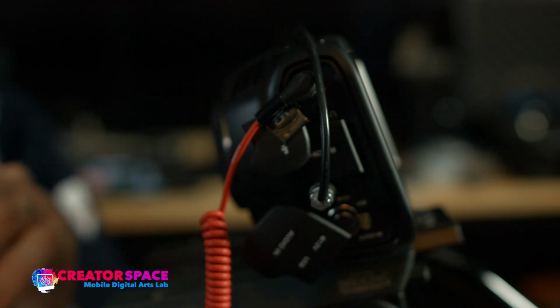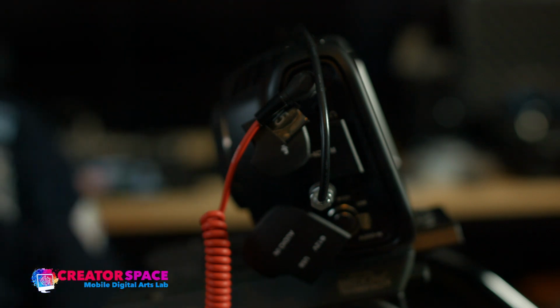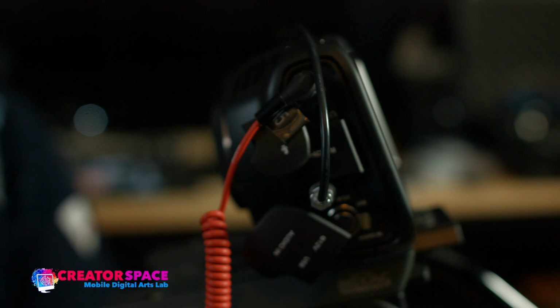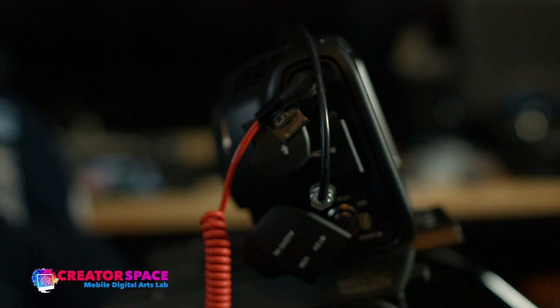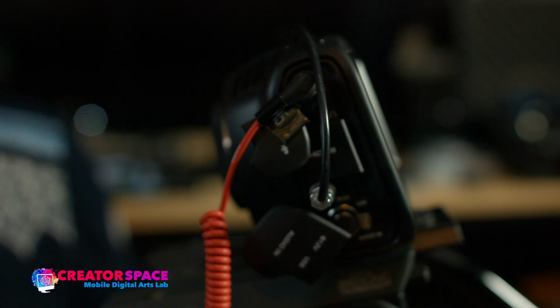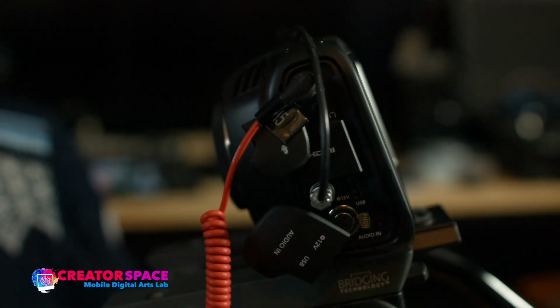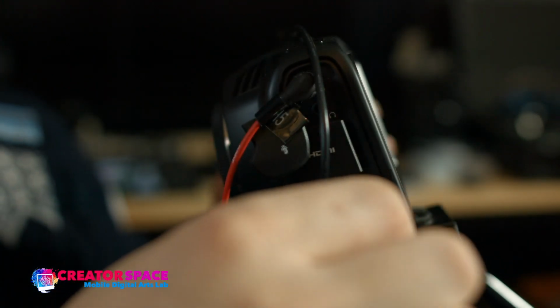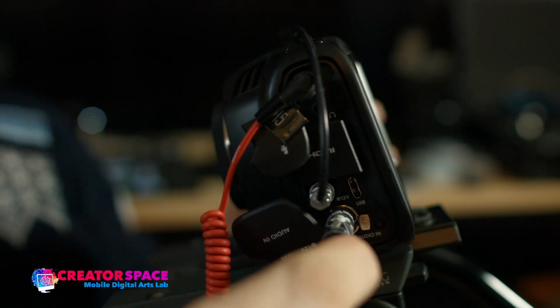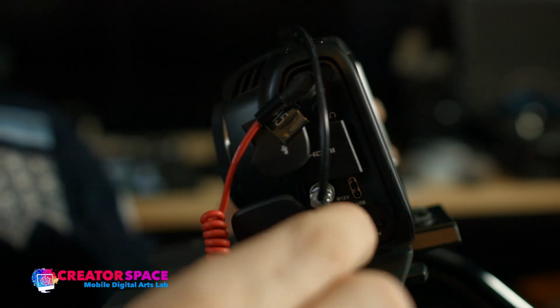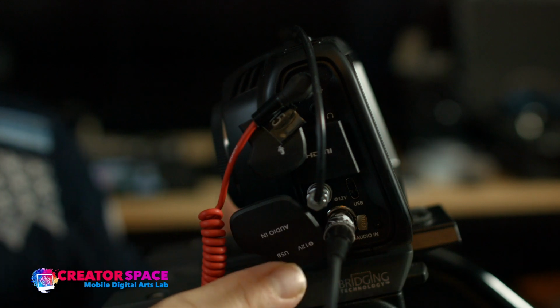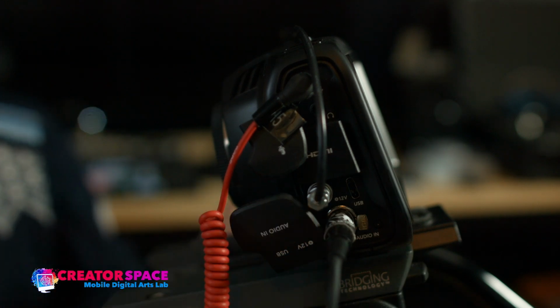We saw that it just had the camera and the lav mic, the 3.5. We want to make sure that we're not already powering it. So that's the first step. Now what we're going to do is plug it in here to our camera. And what I always do is go in here and spin, and it's going to click. It can only go in one way.